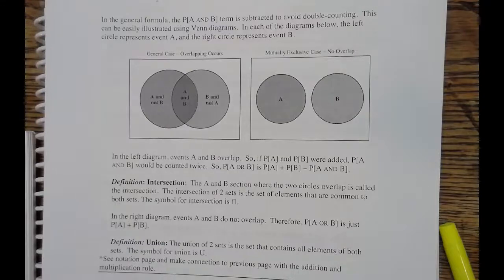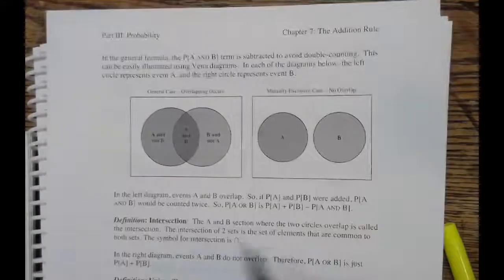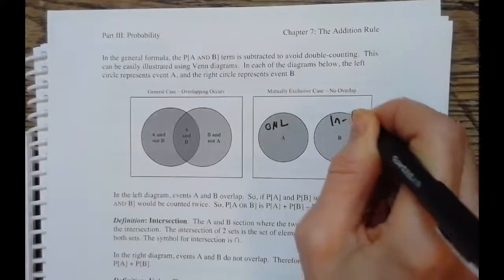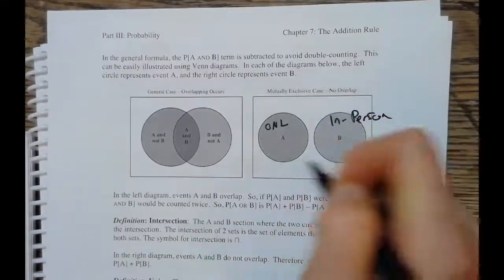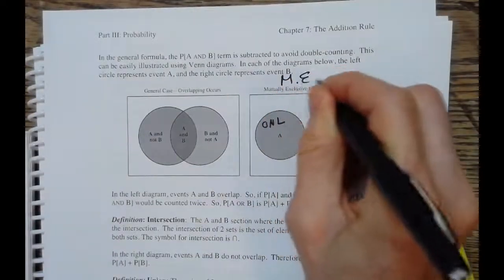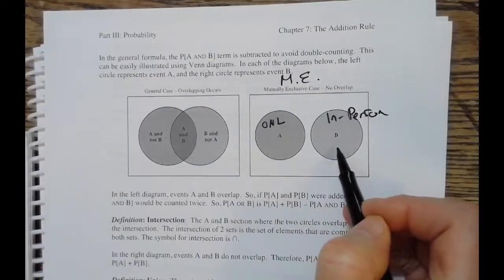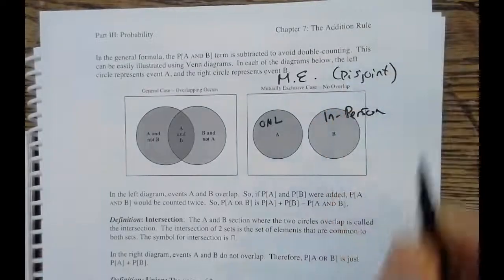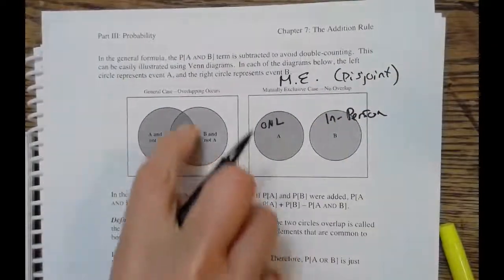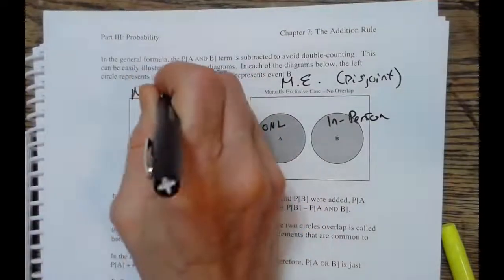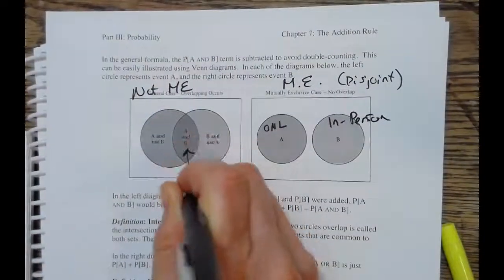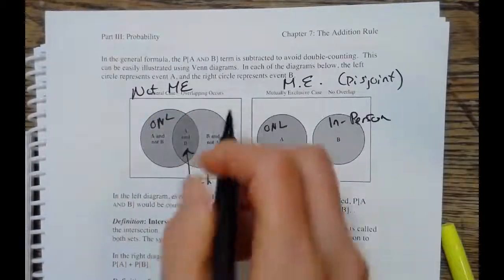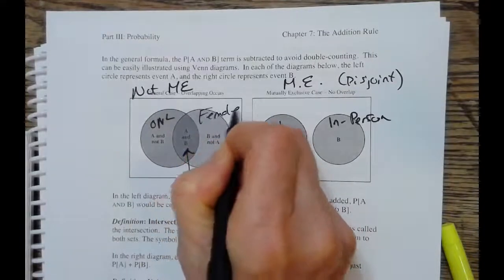All right, so here's a nice picture of that. We could say here's online and in person. And those two events are mutually exclusive because being in one excludes the possibility of the other. Another word for that is disjoint. And here's what it looks like if there's an overlap, if they're not mutually exclusive and you can be both. You could illustrate that with online and female, because you could be both.